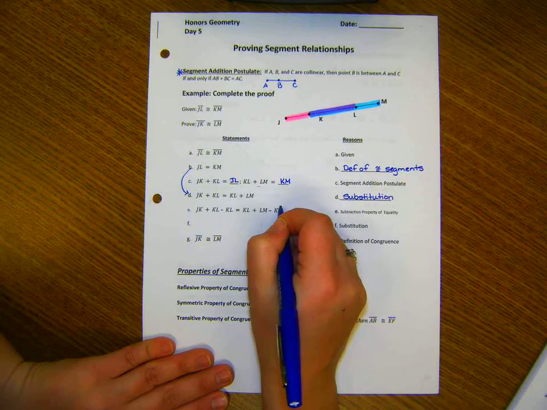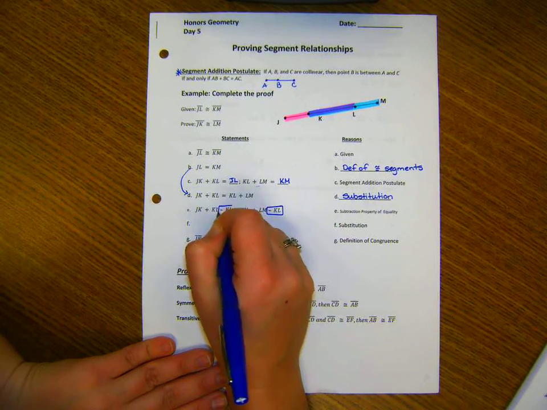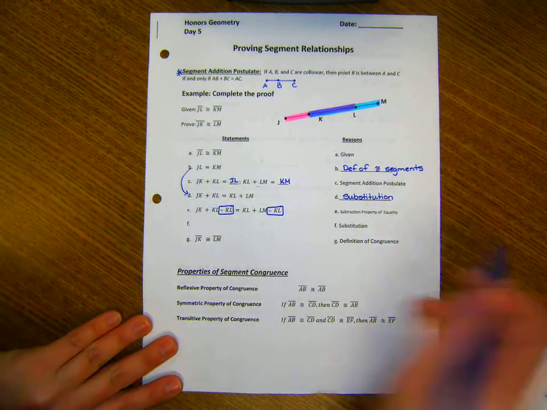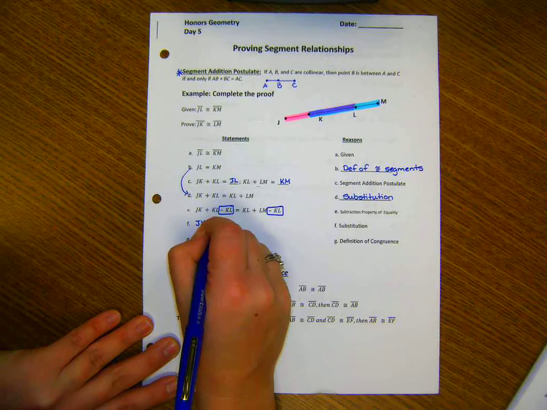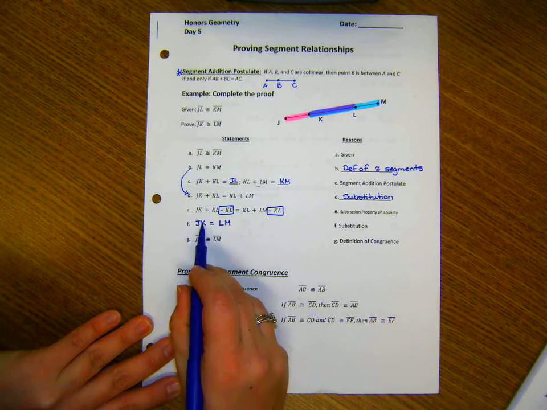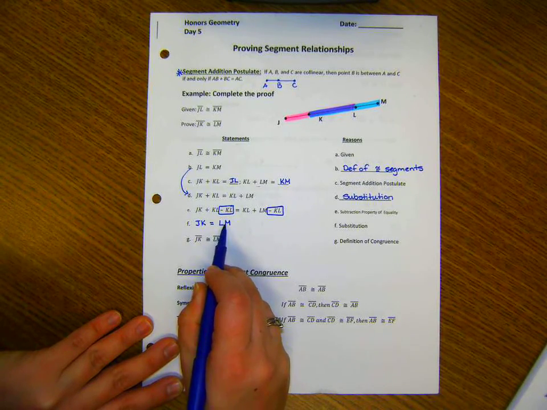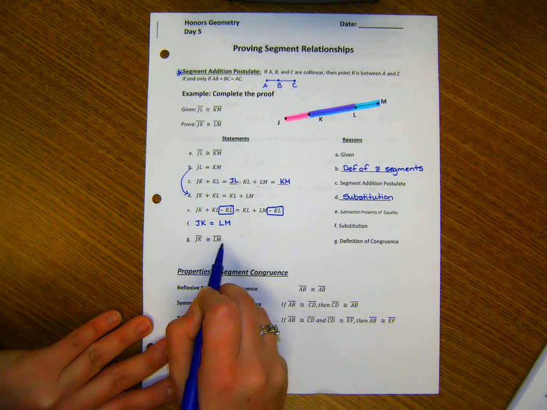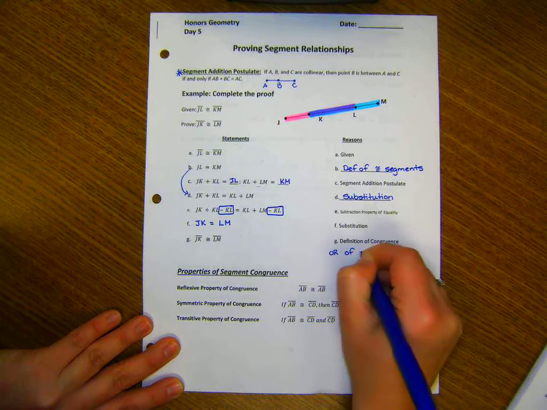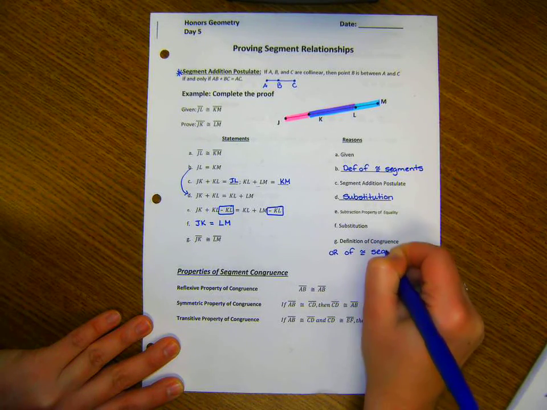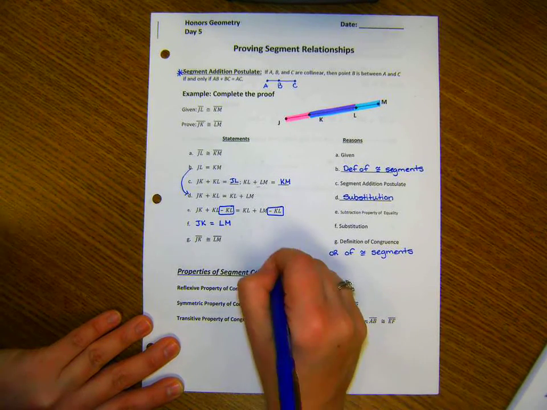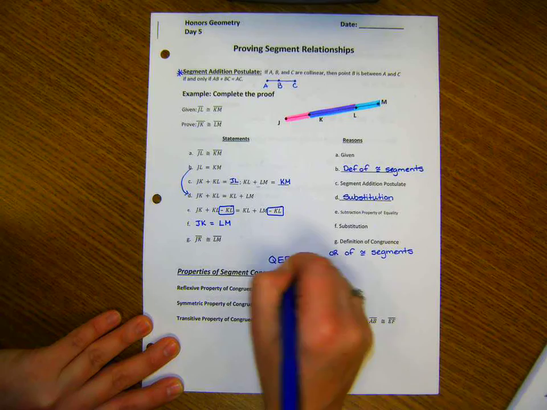Then I subtracted KL from both sides using the subtraction property of equality, just like we had with the algebraic proofs. That gives the distance between points J and K equals the distance between points L and M. If the distances between those two points are equal, the two segments they create must be congruent, and that's the definition of congruence, or you can say of congruent segments to be more specific. So that's your first proof. We can write QED at the bottom since we're done with that one.